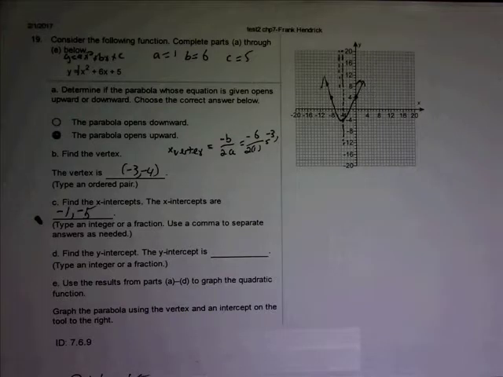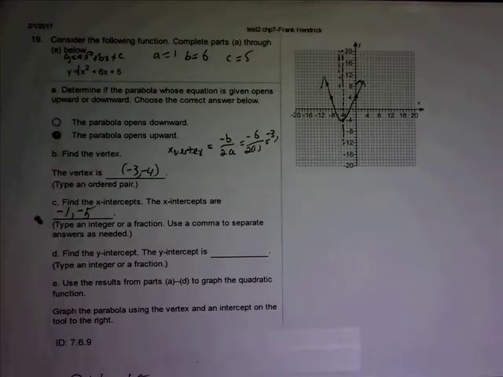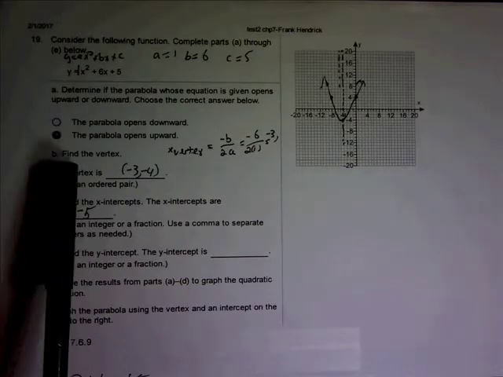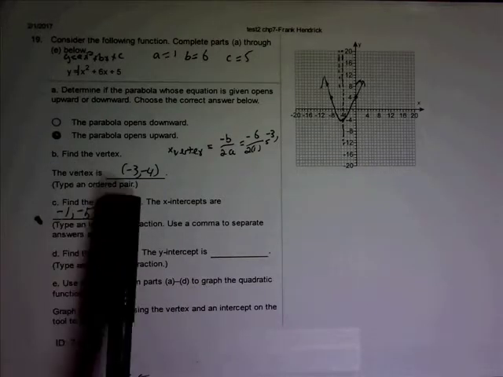The next one here, problem number 19, asks you to consider the following function. Complete parts A through E below. Here we have y is equal to x squared plus 6x plus 5. And the first thing they ask us to do here is determine whether it opens upward or downward. If you notice that the coefficient for the x squared term is a positive number, so it's going to open upward. Okay. The next thing they ask us to do is, for B, find the vertex.